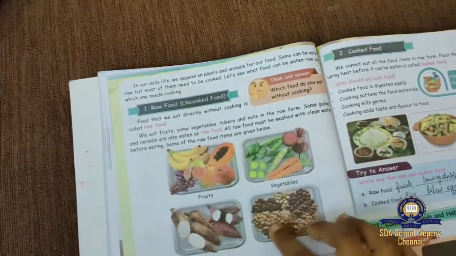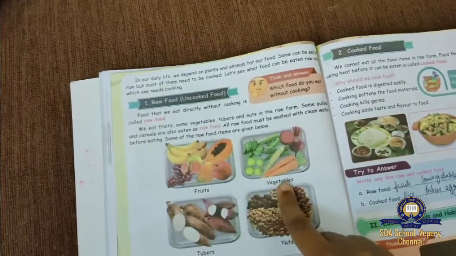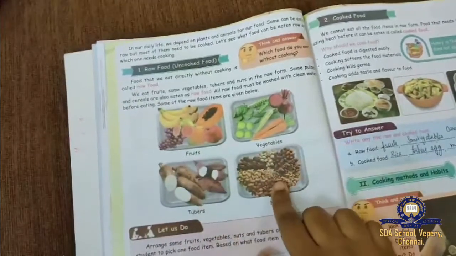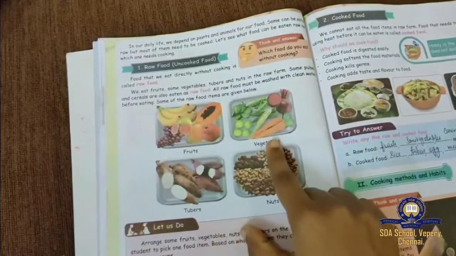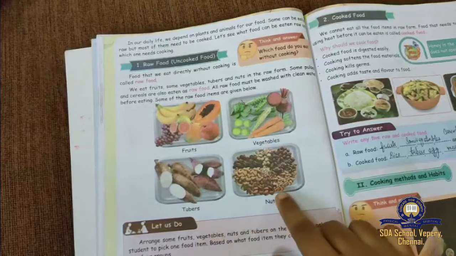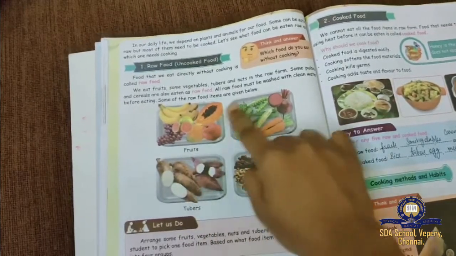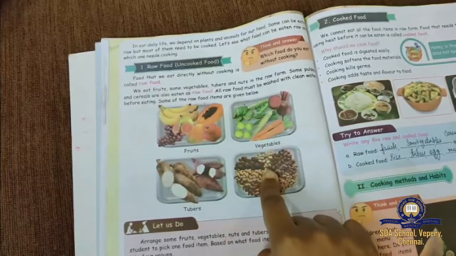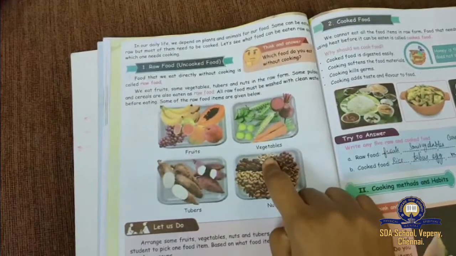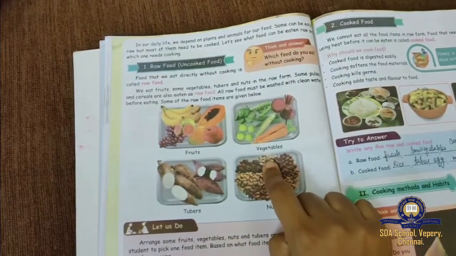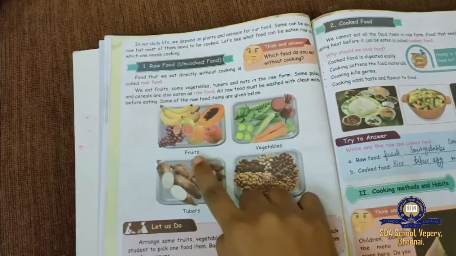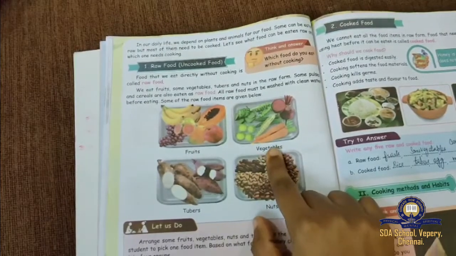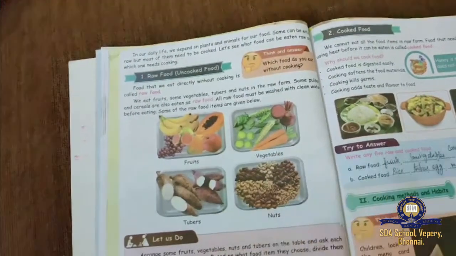For example, fruits, vegetables, here we can see the pictures, right? Fruits, vegetables, tubers, nuts. All these foods are raw food because we can eat this fruit without cooking. Okay, what are the examples of raw food? Fruits, vegetables, tubers and nuts.